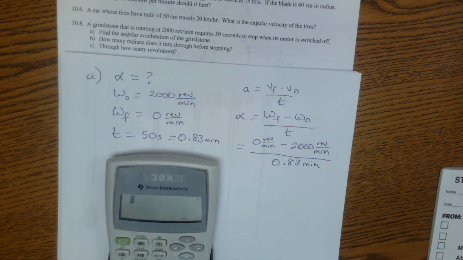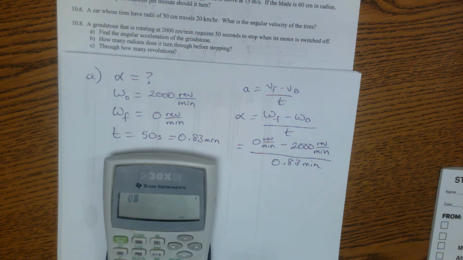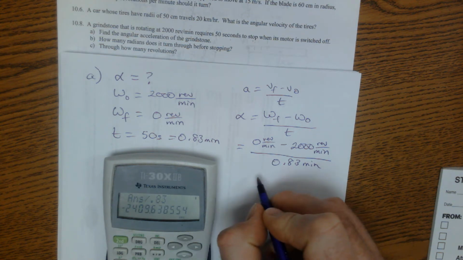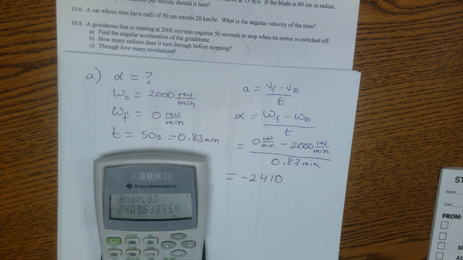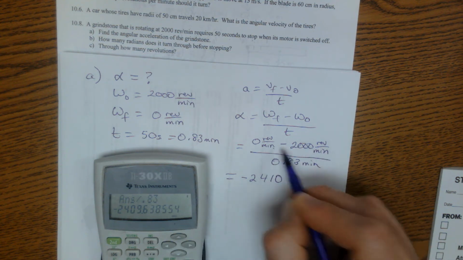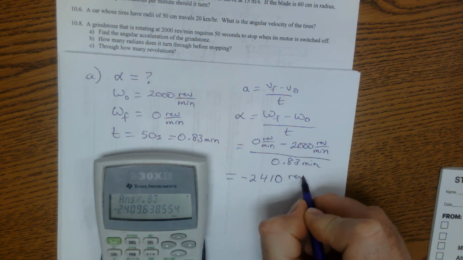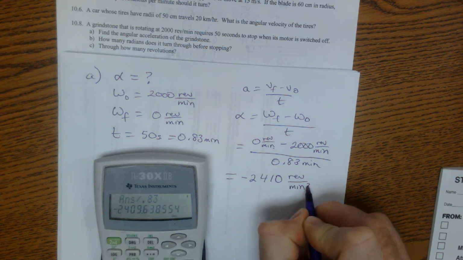Negative 2,000 divided by 0.83, and I get that that's equal to negative 2,410 revolutions per minute squared.